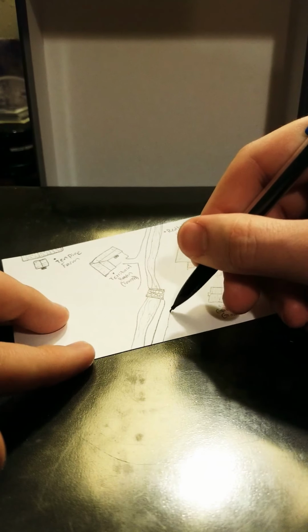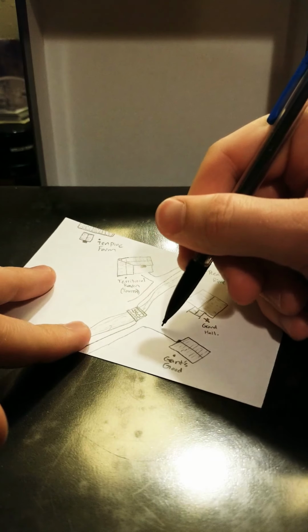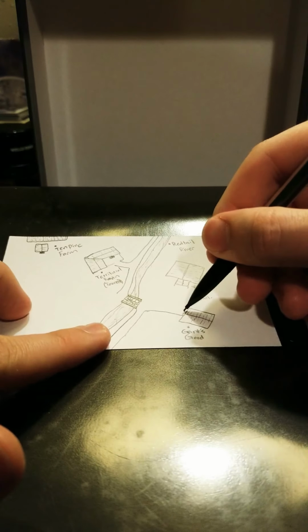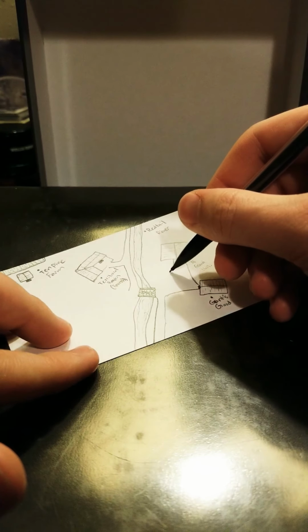This is my road for this as well, and we'll have a path that goes to Grant's Goods at that point. Grant's Goods will also have a path that goes off over to the Grand Hall. So there you go. So now you've got this going.